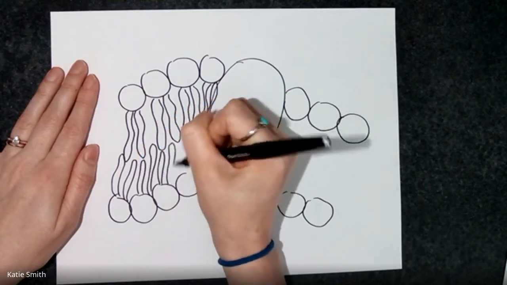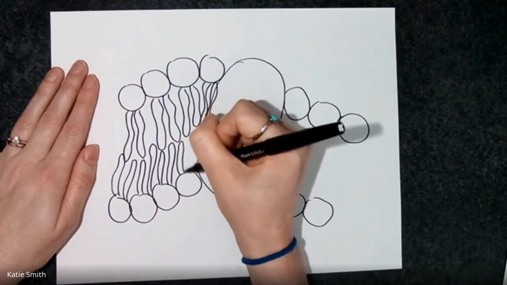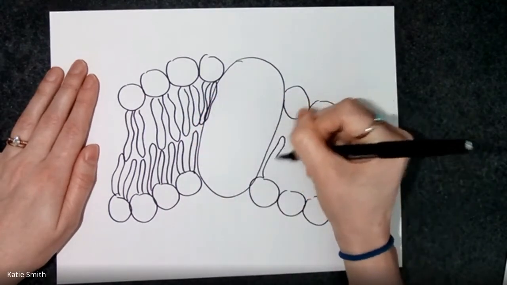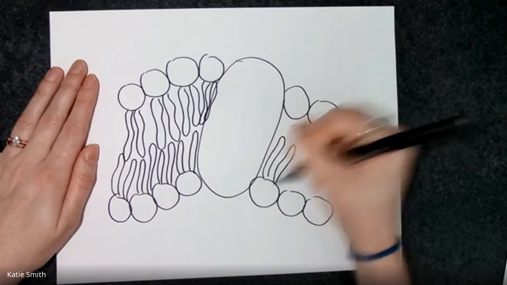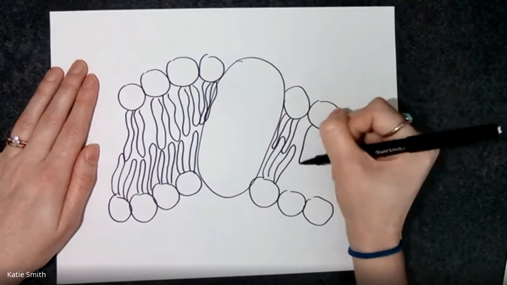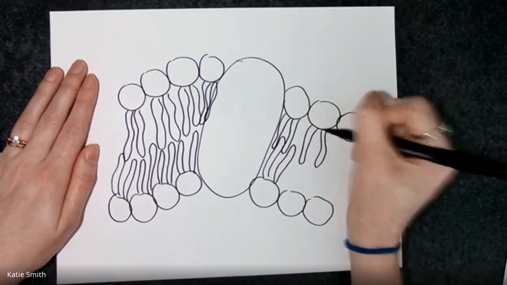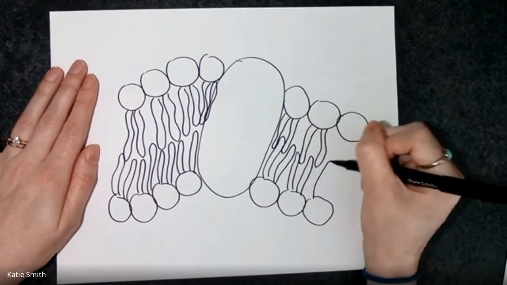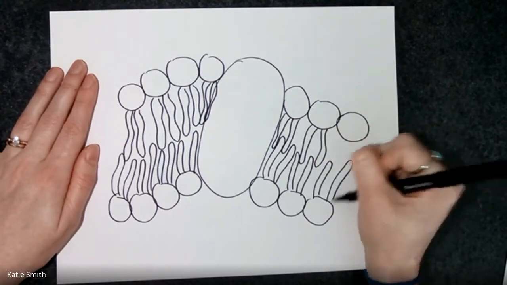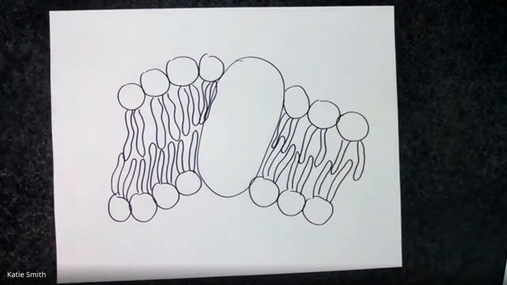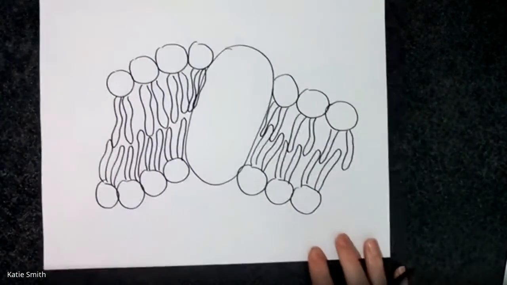These are lipids. Look at you, remembering what a lipid is. Good. See, y'all remember stuff. If all you remember from 10th grade is that this is a lipid bilayer, then I am happy with that. Okay. That is a very ugly lipid bilayer, I feel like, but okay.